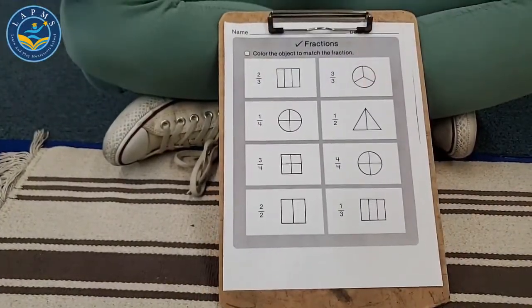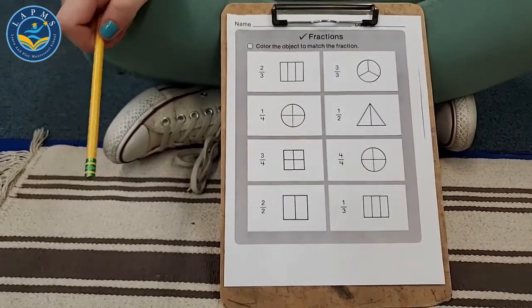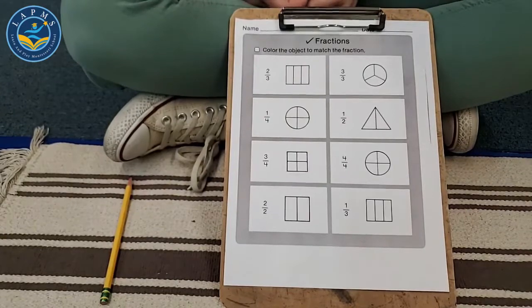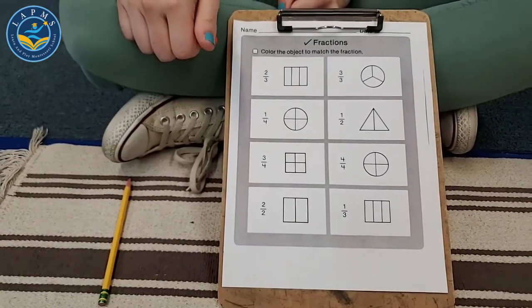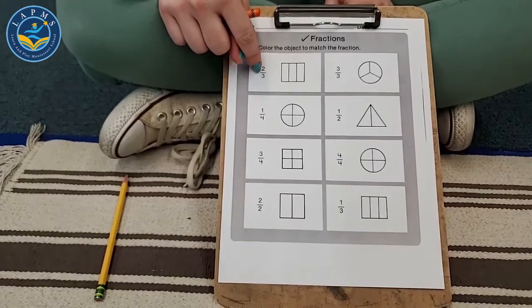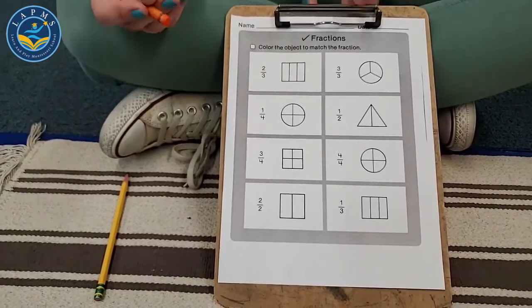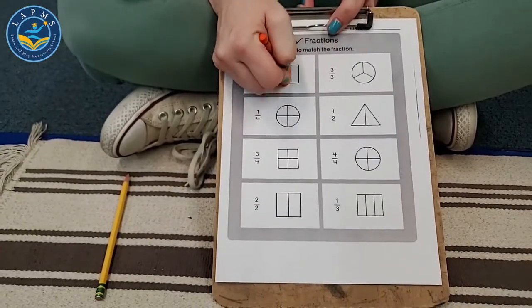We're gonna do some coloring. I am going to use an orange crayon. Color the object to match the fraction. Okay, 2/3, 2/3. We need to color 2 of the thirds. Let's do that.